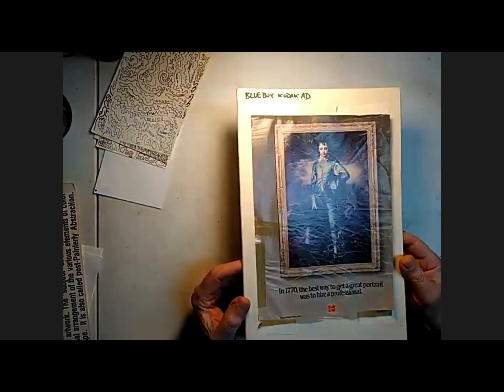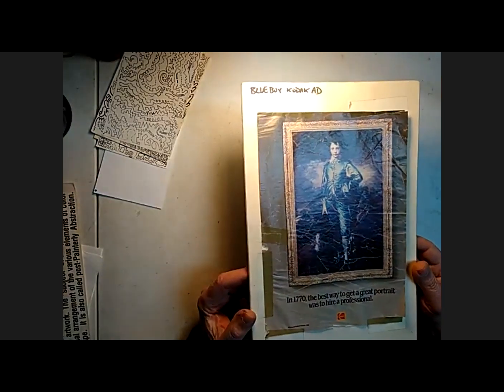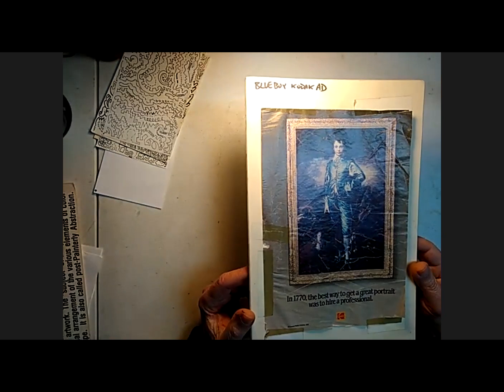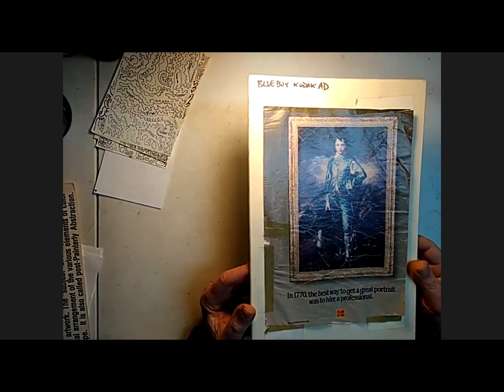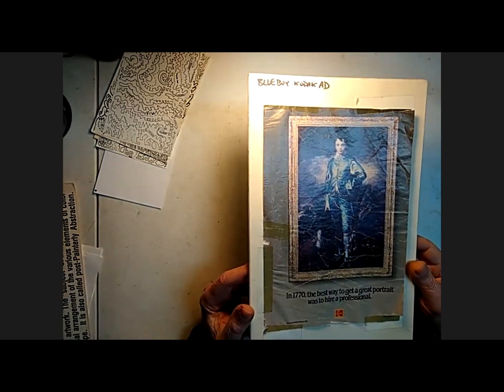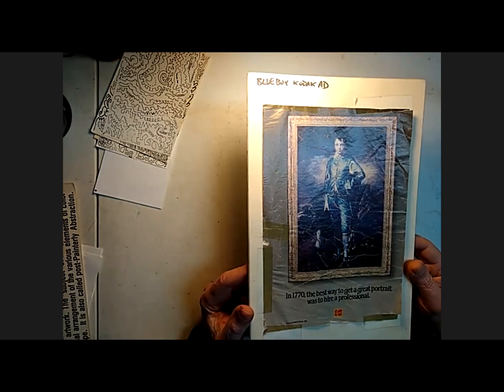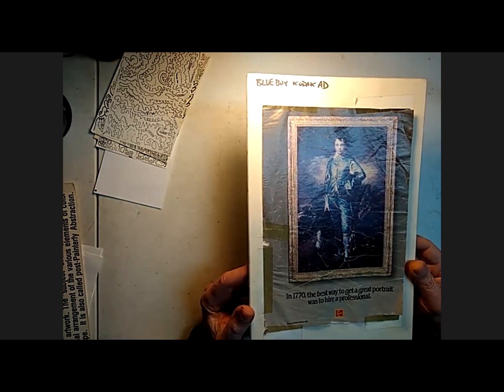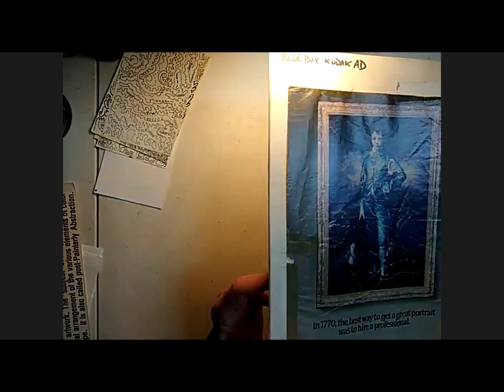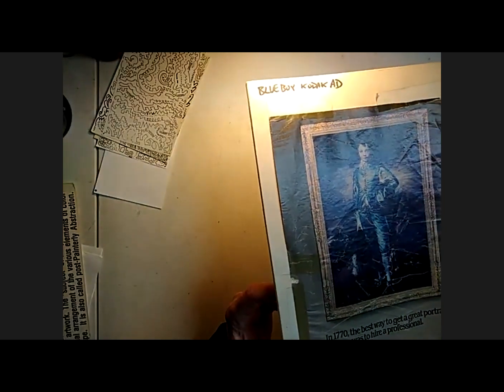This old Kodak ad. Can we all see that? The painting is, does anybody know the name of the painting? I'm going to quiz my class. You can take your mics off and we're allowed to talk in my class. Is it a Velasquez? It is a Velasquez. This is that famous painting called the Blue Boy, right?